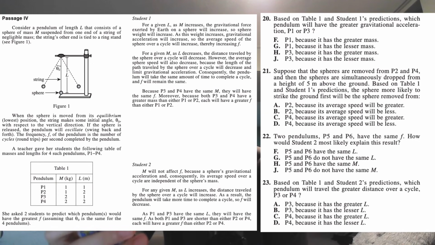So we can see on the table that P1 has a mass of 1 kilogram and P3 has a mass of 2 kilograms. So that means P3 will have the greater gravitational acceleration because it has the greater mass. And that is option choice H.